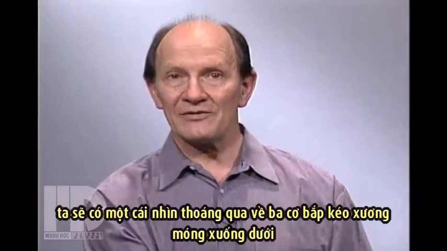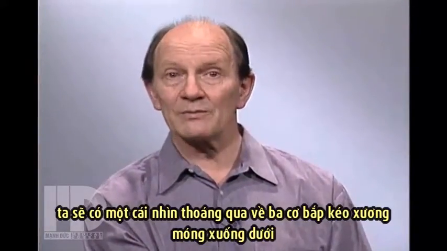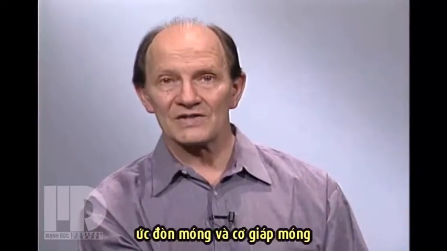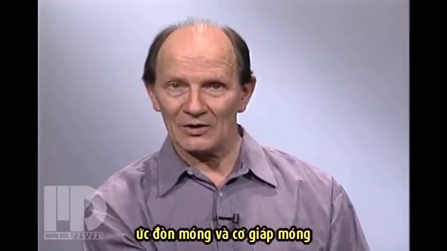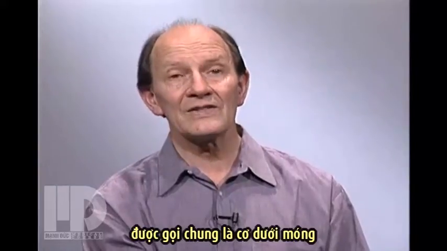Lastly, we'll take a brief look at the attachments of the 3 muscles that pull the hyoid bone downwards. They're the omohyoid, sternohyoid, and thyrohyoid muscles, known collectively as the infrahyoid muscles.